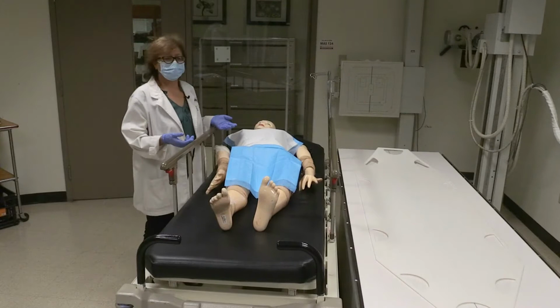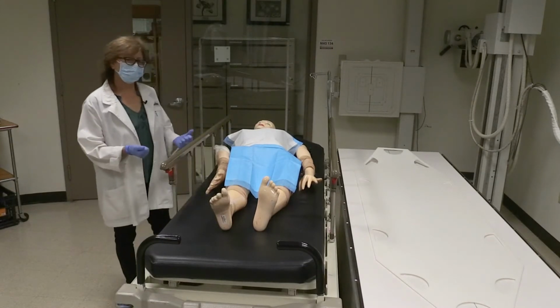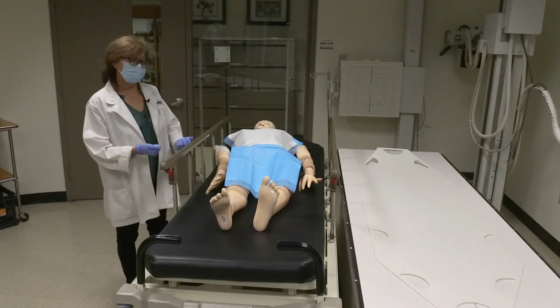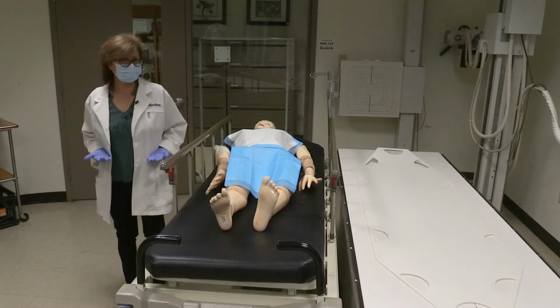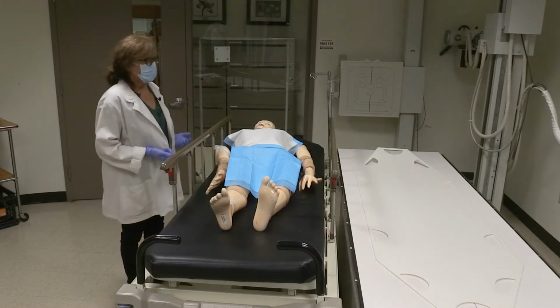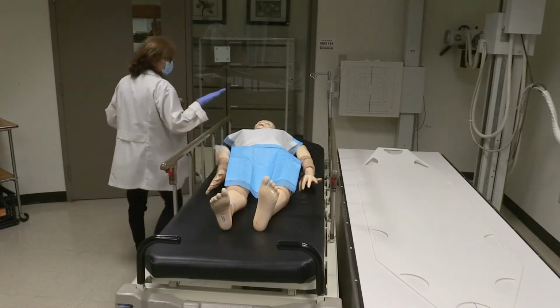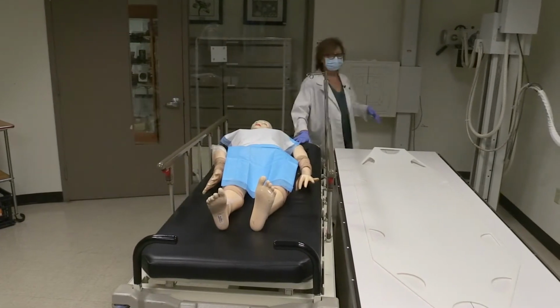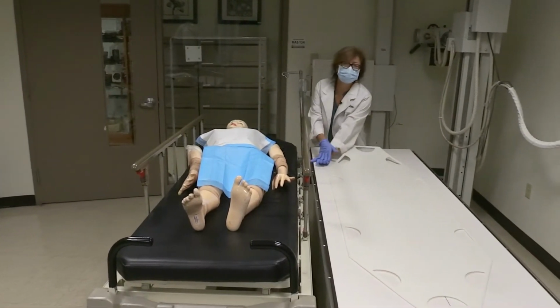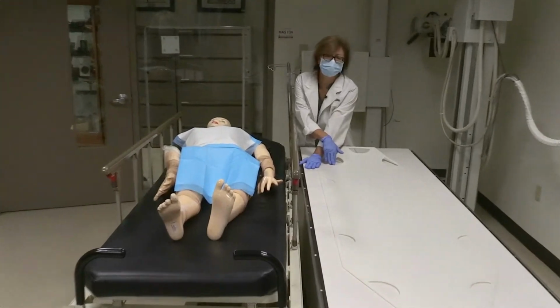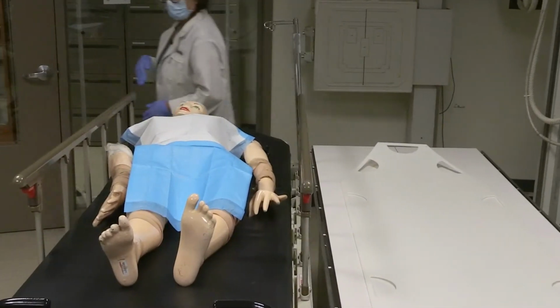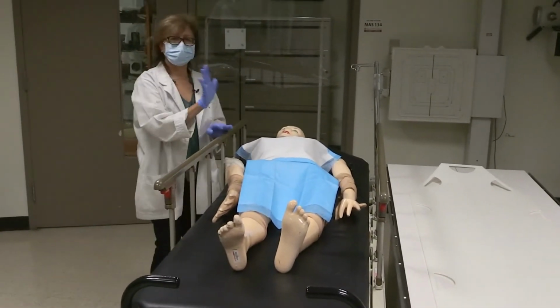When moving a patient, I want to make sure that I am moving a patient at the level of my center of gravity, which is about this area for me. I'm also going to make sure that this patient going from the stretcher to the table is slightly higher than the table. Because we want to go downhill, we do not want to go uphill.